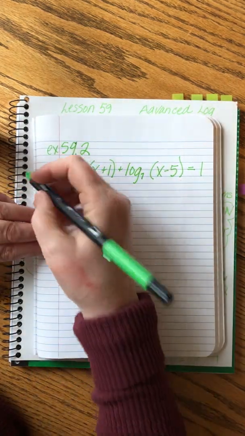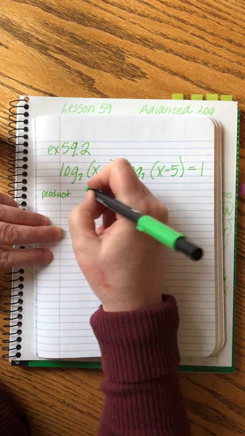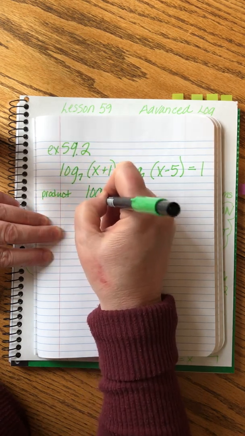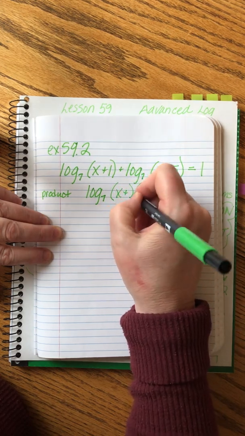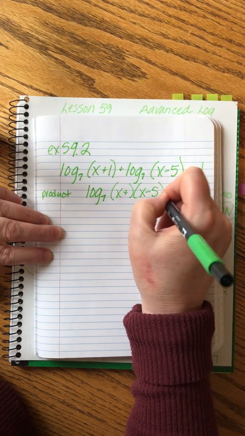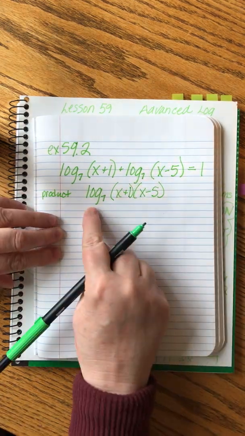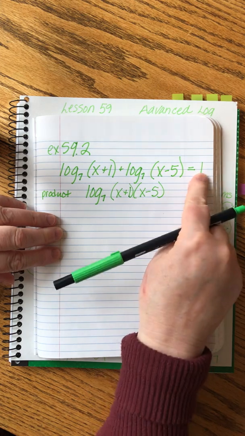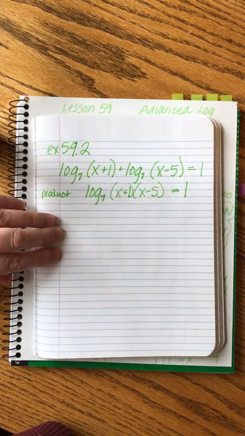So let's fix these first. Let's use the product rule. And we'll say log 7, and then we multiply these, right? x plus 1 times x minus 5, quantity on both of those. Oops, I forgot the 1. Okay. That equals 1. Okay, now I'm ready to switch to an exponential.